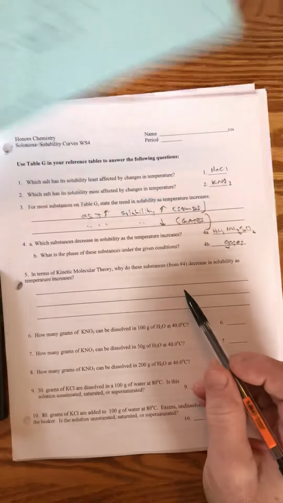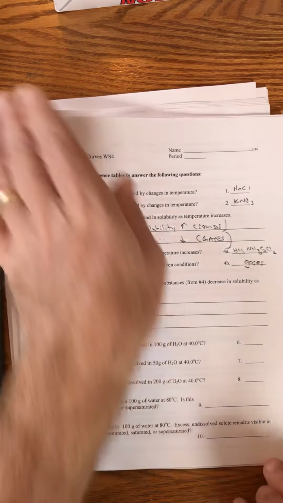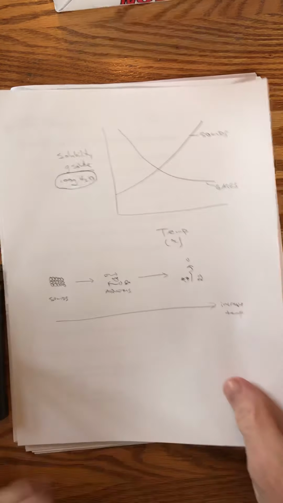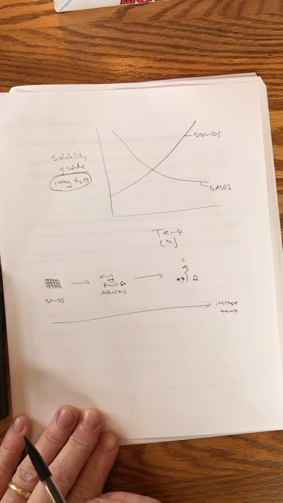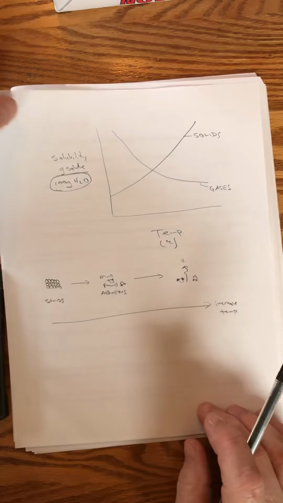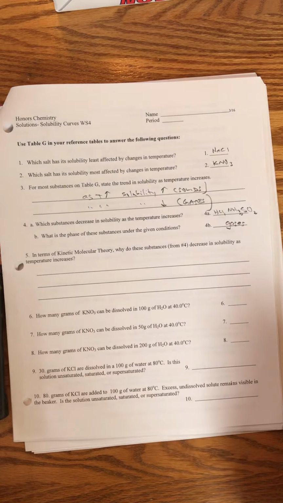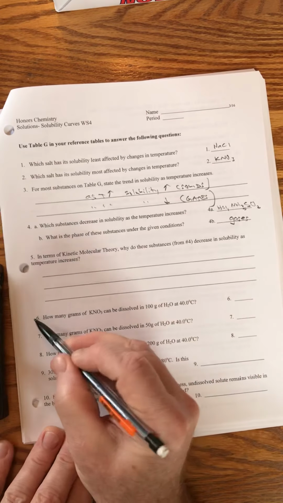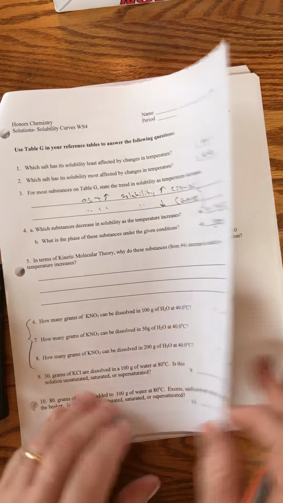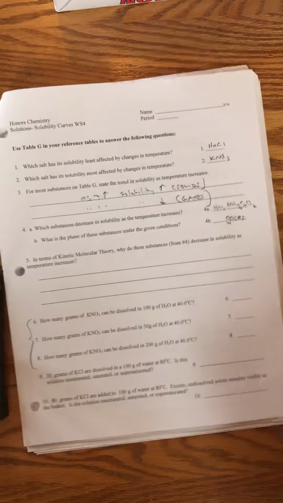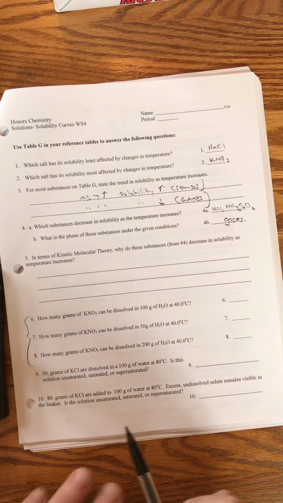In terms of kinetic molecular theory, why? We just talked about that. As temperature increases, particles want to move more. Solids can move more if they're dissolved. Gases can move more if they're not dissolved. I'll let you fill that out. Let's focus here on these three questions, and then I'm going to turn you loose on the rest of the worksheet. Some of these are quite challenging, so devote a little time to this one today.